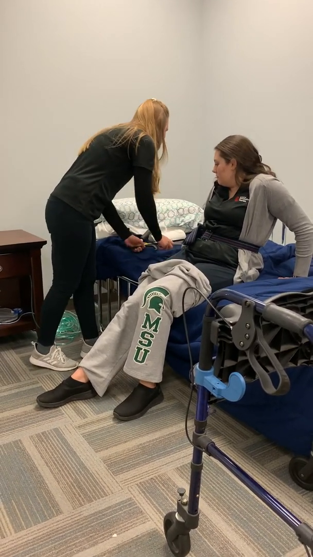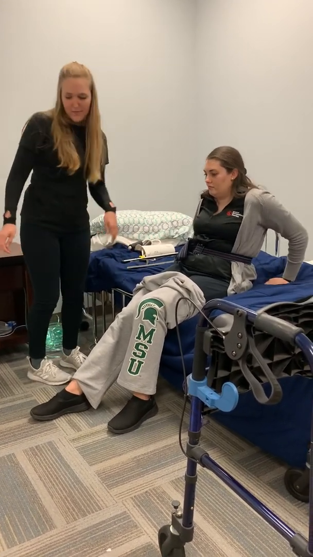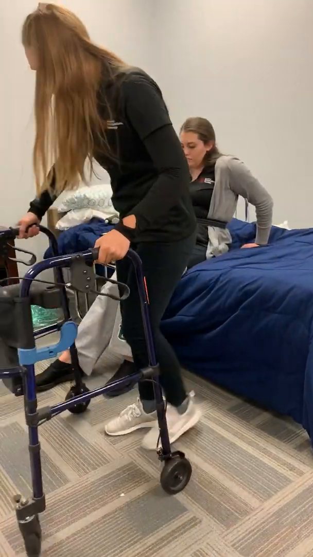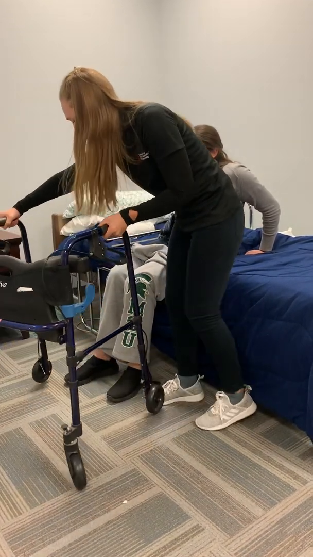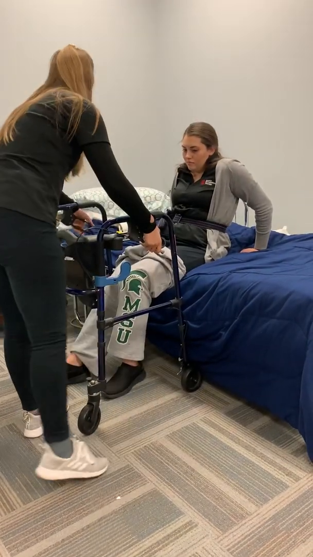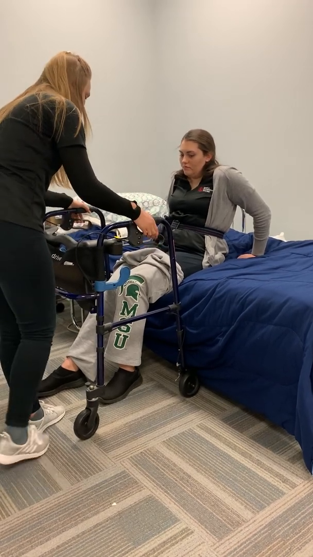Good. All right. So now we're going to go ahead and introduce your walker. Have you worked with that at all yet? Not yet. Okay. So I'm going to bring that over here, and I'm going to teach you about some of the safety features on here, and then we will get you up and moving. I'm going to go ahead and bend your knee just a touch. Perfect, don't want to hit you on the foot there. Go ahead. So I'll teach you how to lock it down just because it's over here.